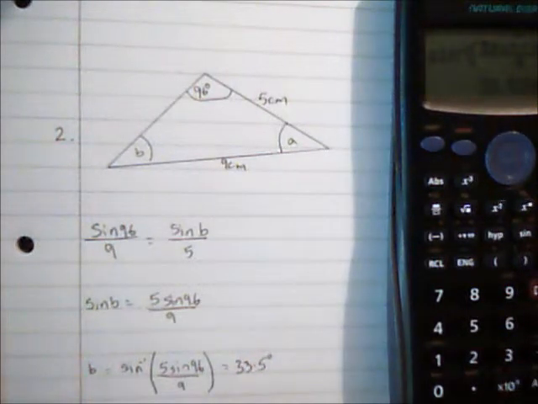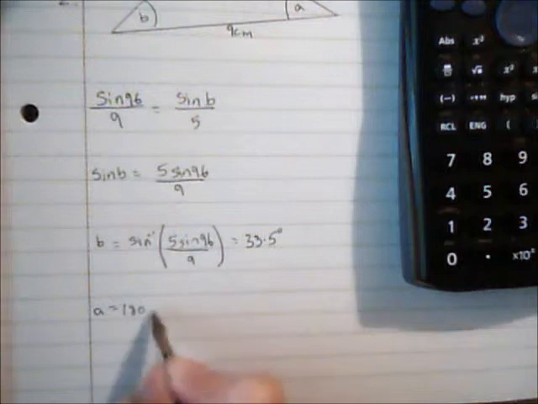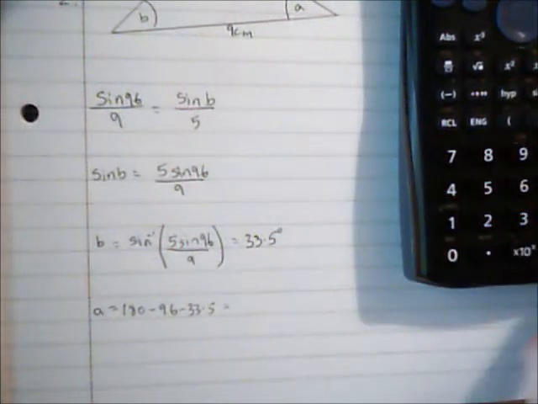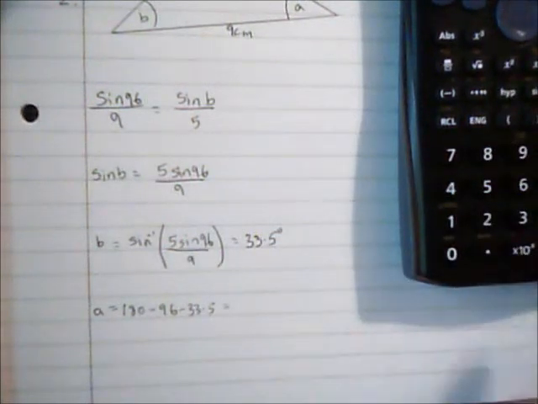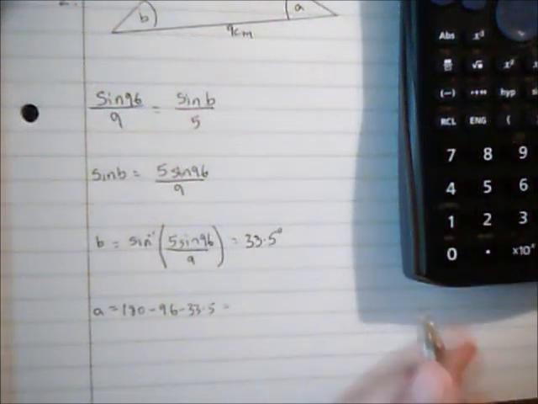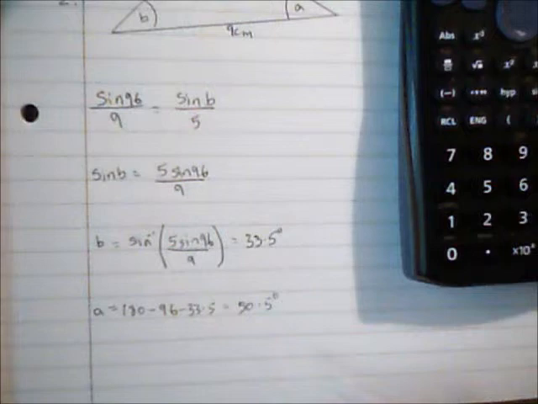and so A is going to be therefore 180, subtract the 96 that was given, subtract the 33.5 I've just worked out, and I'm using the answer key here for a good reason, and that's because this was a rounded value and I don't want to lose accuracy at the end. And so that gives me 50.5 degrees as a value for A.